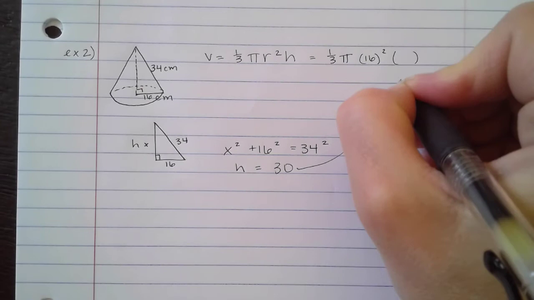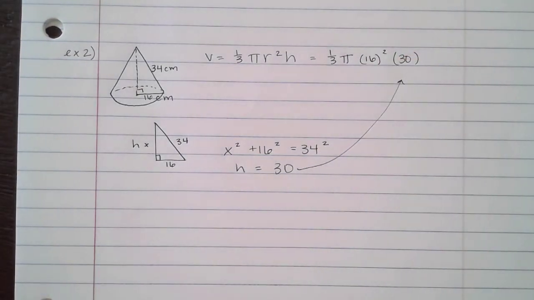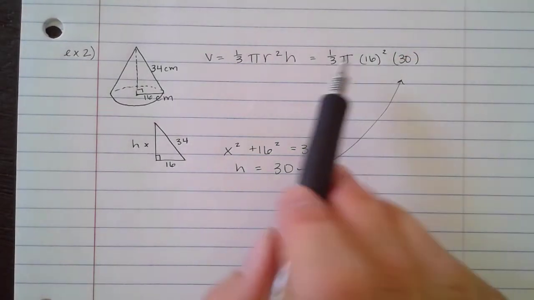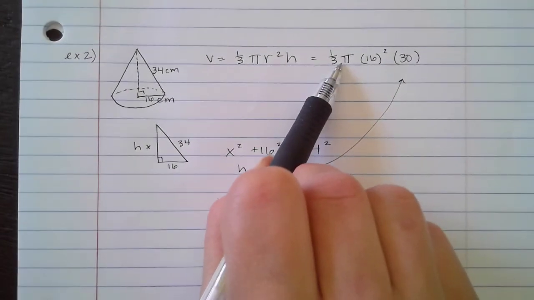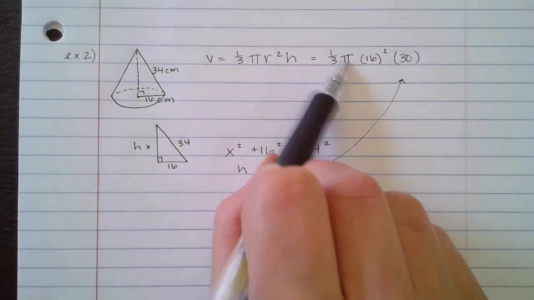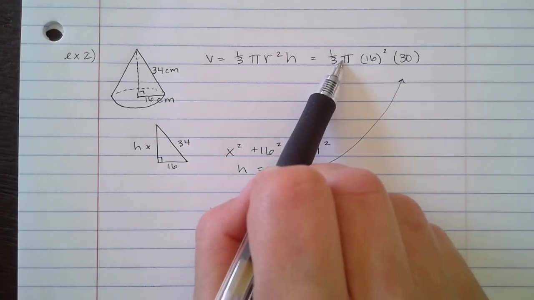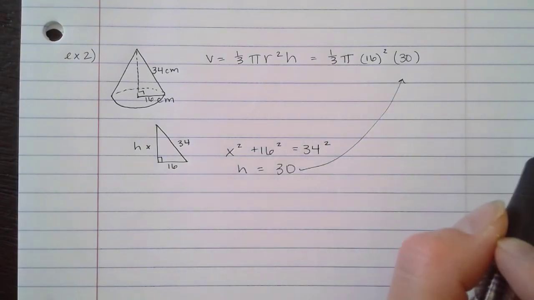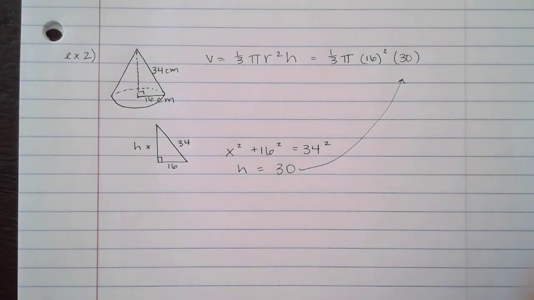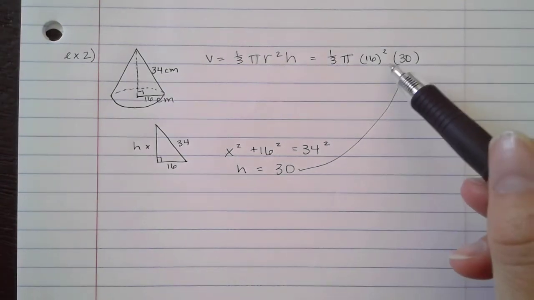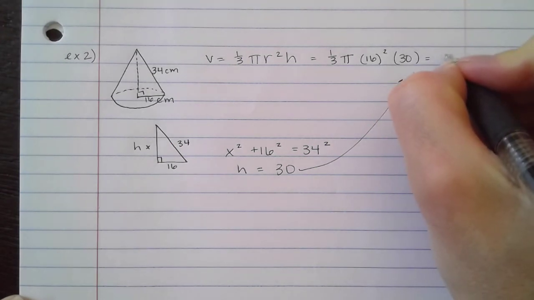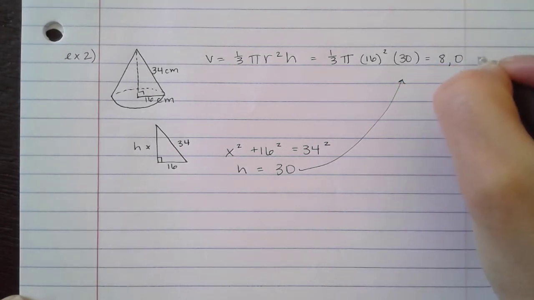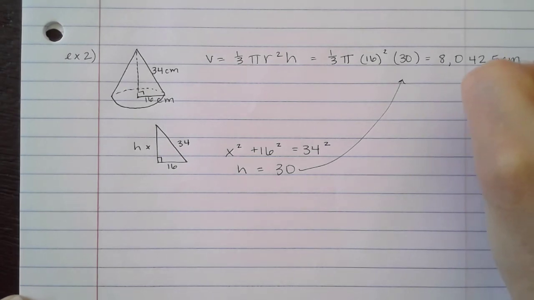So we're going to plug that in. 30 centimeters. Plug that all in your calculator. 1/3, use parentheses, pi. Don't use 3.14. Try and use the pi button if you have it. If you don't have it, just search online for the extra digits of pi. So type in 3.1415926, and your calculator should round it for you pretty nicely. But either way, your answer should be 8,042.5 centimeters cubed.